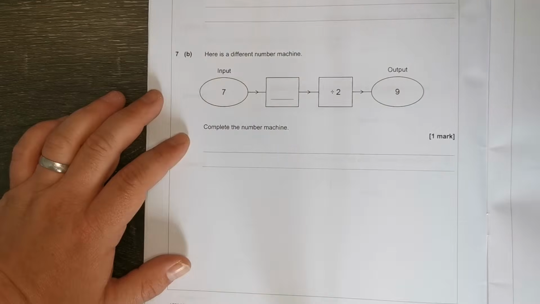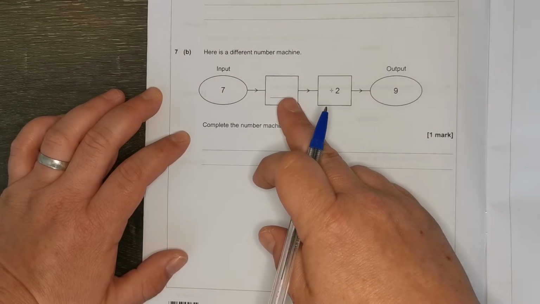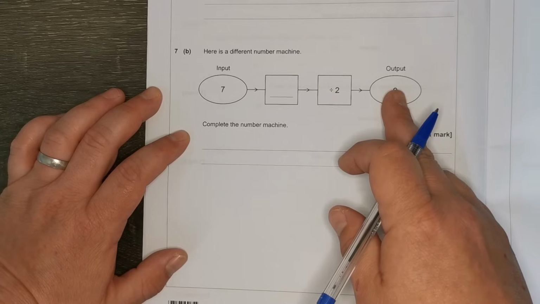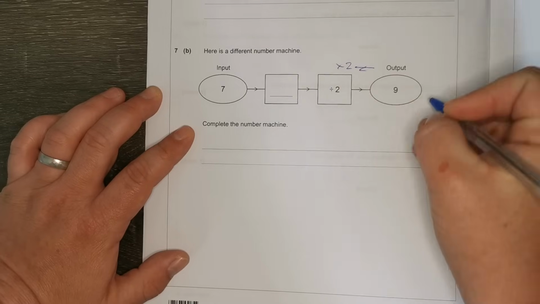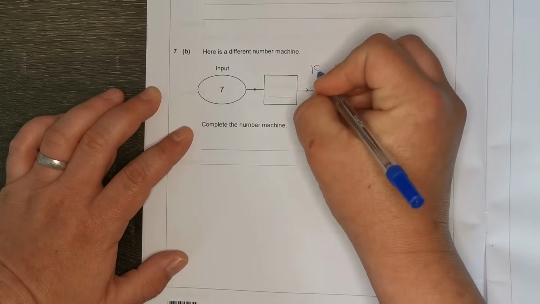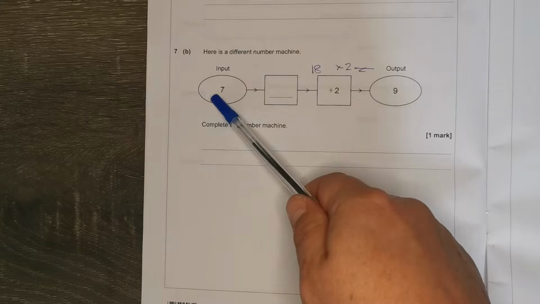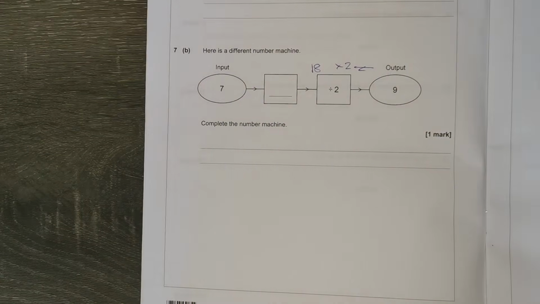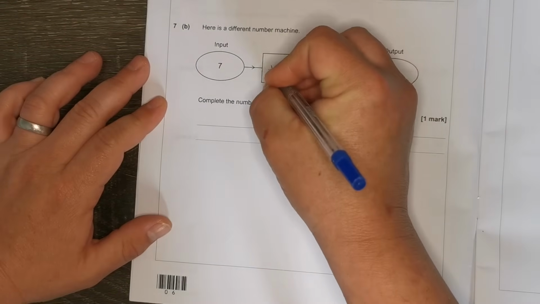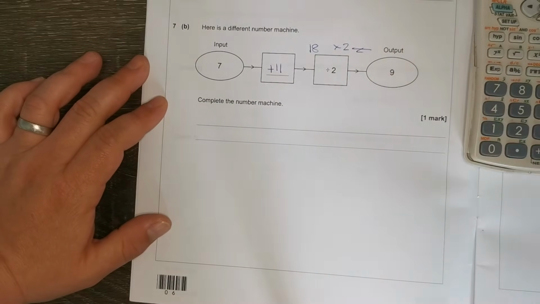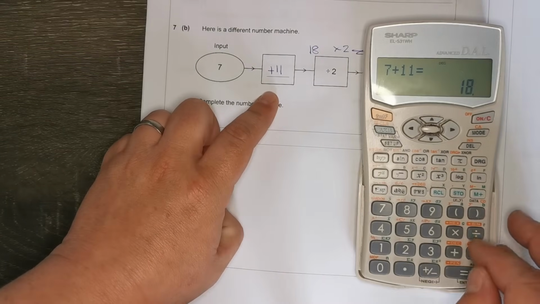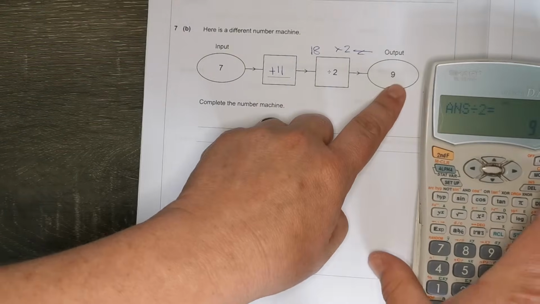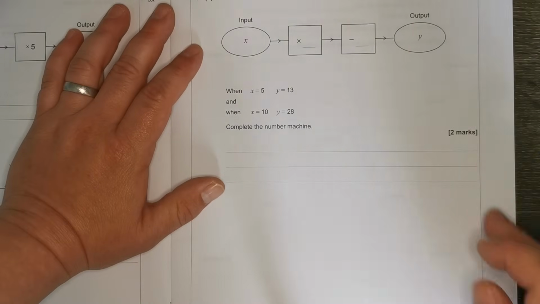Here is a different number machine. I start with 7. Something happens. I divide by 2 and I get 9. Complete the number machine. So I'm going to go backwards here and times by 2. So 9 times by 2 gets me 18. So I need to do something to turn 7 into 18. Easiest thing to do would be to add, so I'm going to say it is add 11. Check it on your calculator to be sure. So 7 add 11 equals 18. Divided by 2 equals 9. The function machine works.